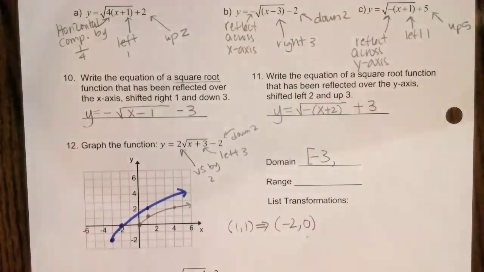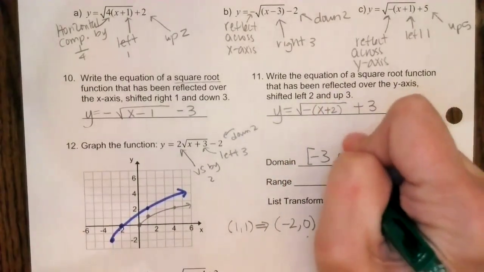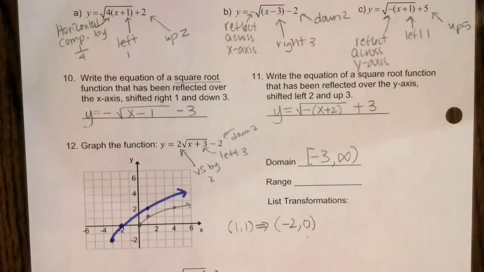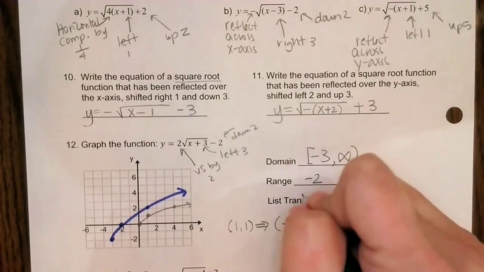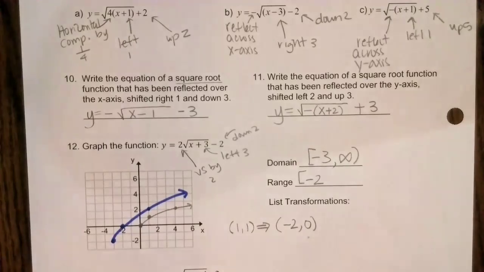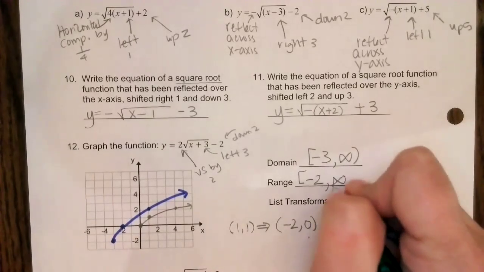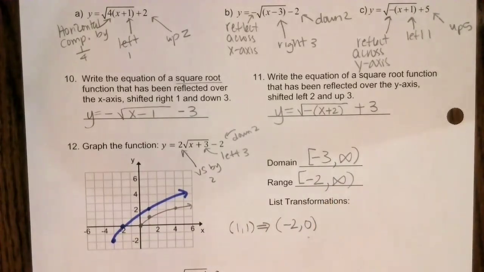There is a point there, so I'm going to have a bracket, and it goes on forever, so this would be infinity. For our range, negative 2 is the smallest point. There is a point there, so I'm going to have a bracket, and it goes up forever, so that would be 2 to infinity. All right, let's try another one of those.